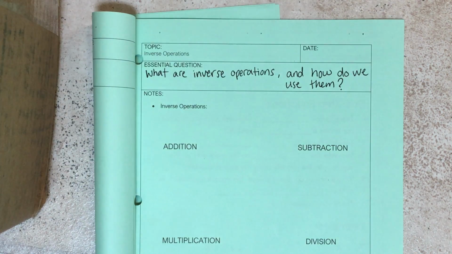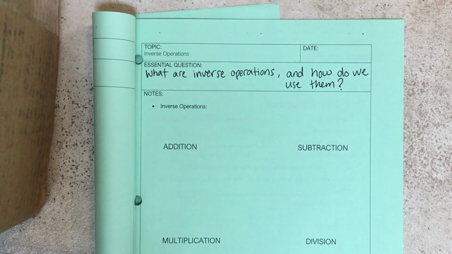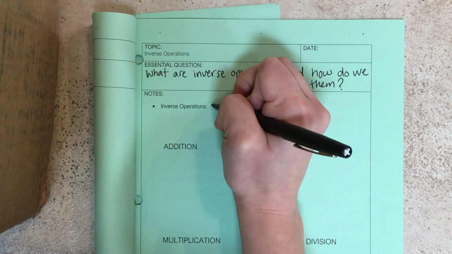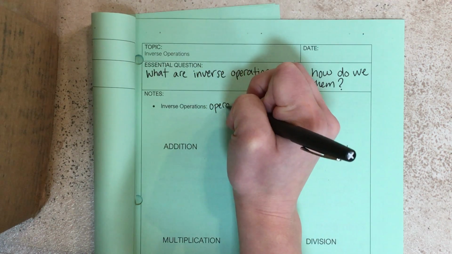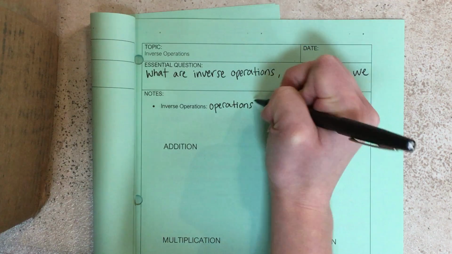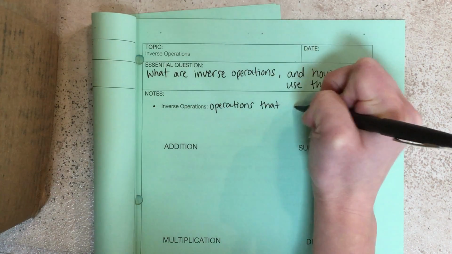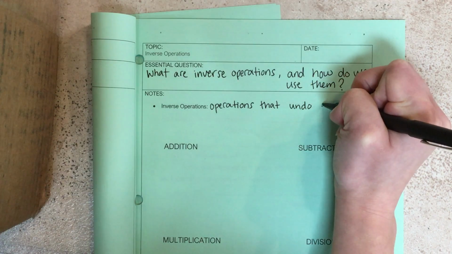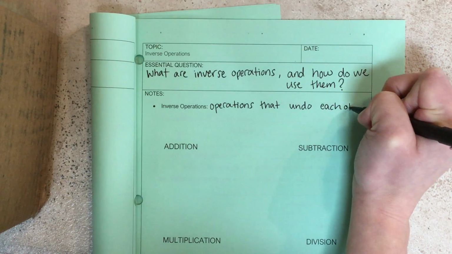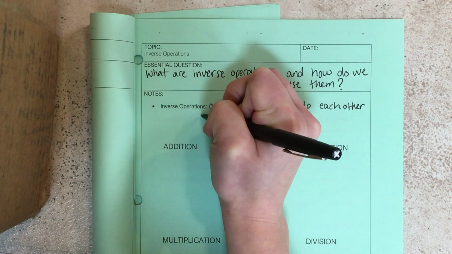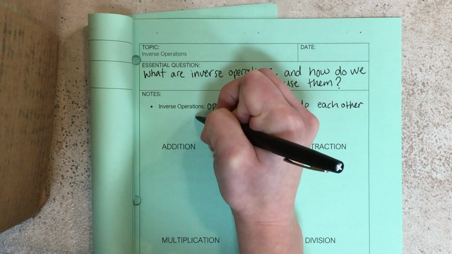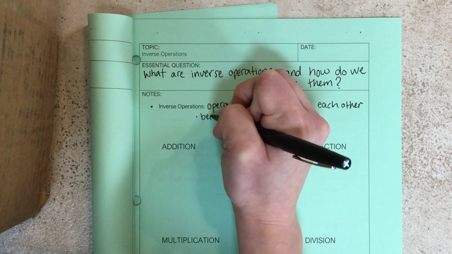Alrighty, let's get started. Inverse operations. The most basic definition of what inverse operations are is they're opposite operations. What that means is that they are operations that undo each other. We can think about them as being opposites. That's another way to look at it.